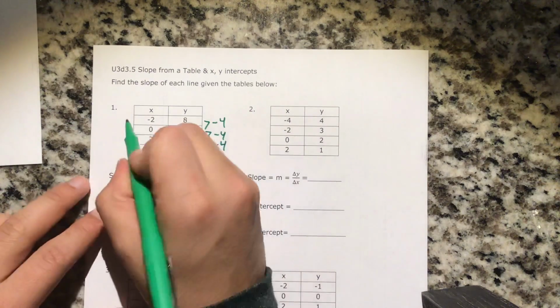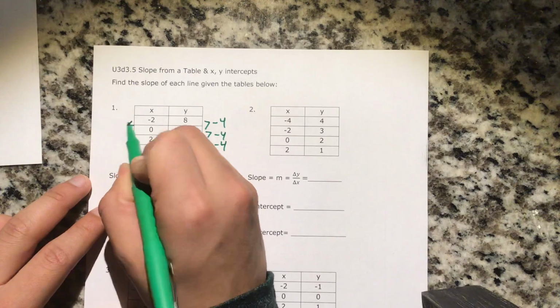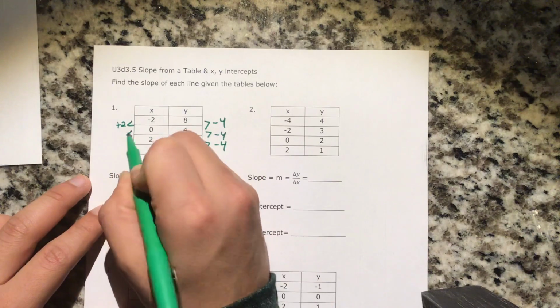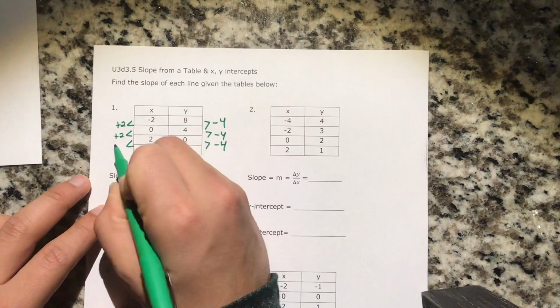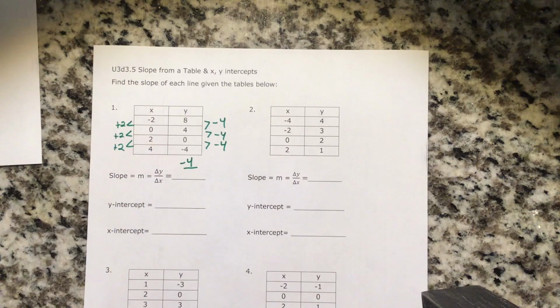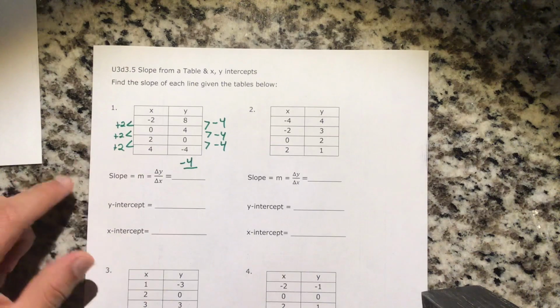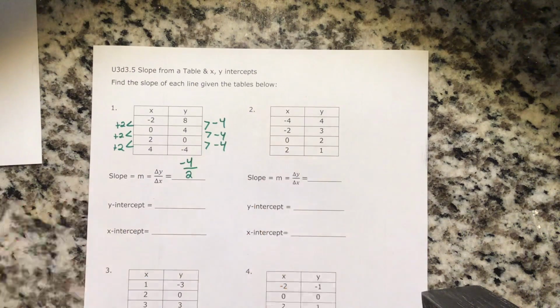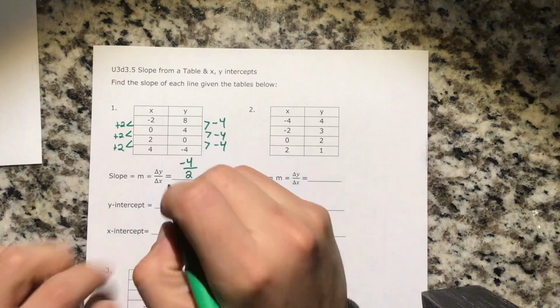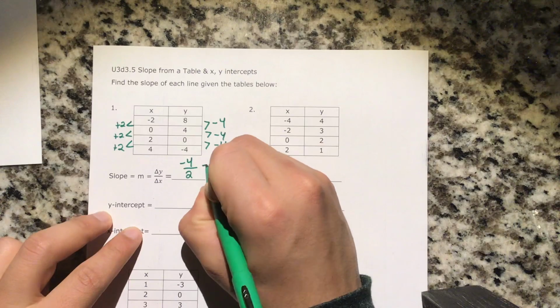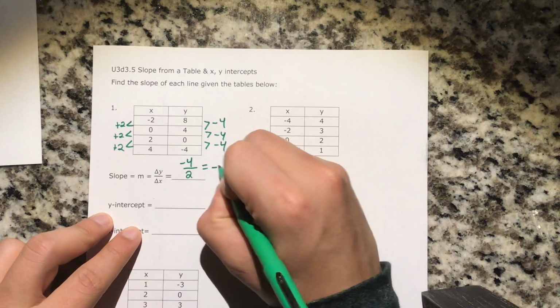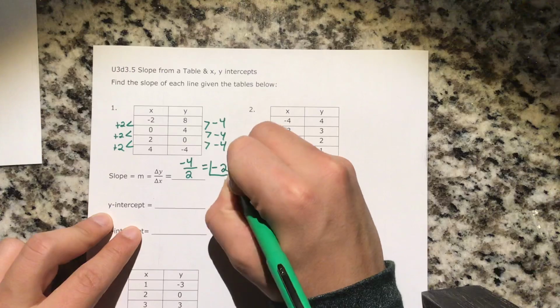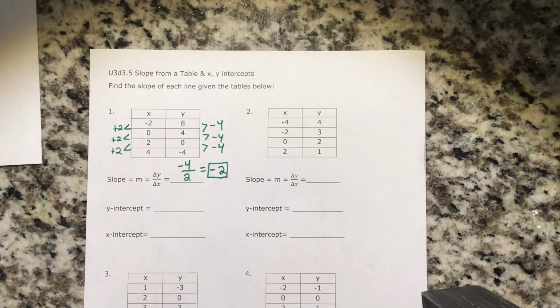Change of x, from negative 2 to 0, I am adding 2. From 0 to 2, we add 2. From 2 to 4, I'm adding 2. So my change of x is a positive 2. I have negative 4 over 2 as my slope, but we can reduce that. Negative 4 over 2 reduces to negative 2. So the slope of this table is negative 2. That should be a review, since you should have gone over that yesterday.